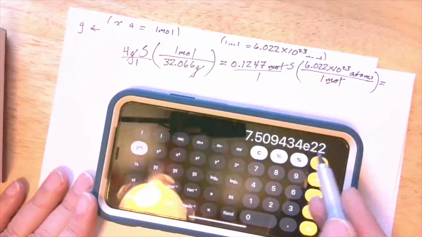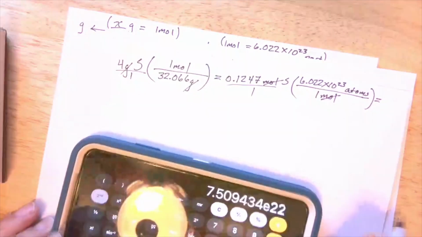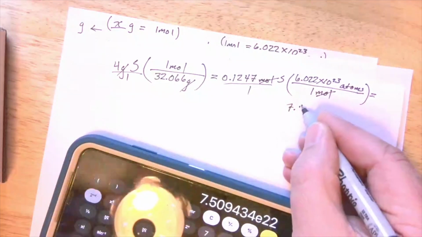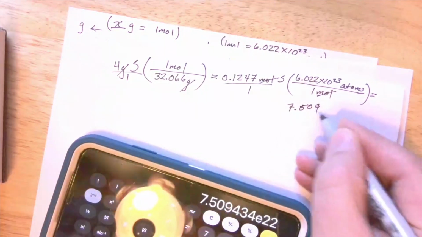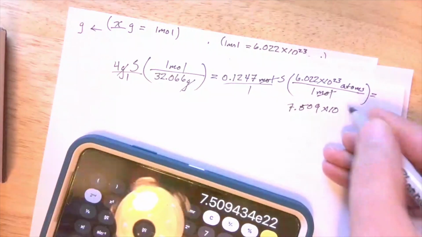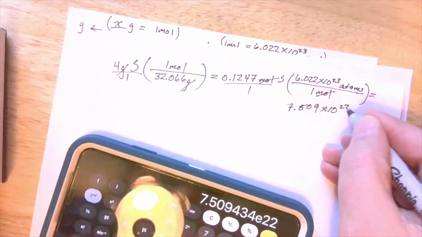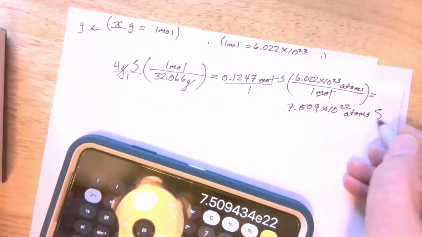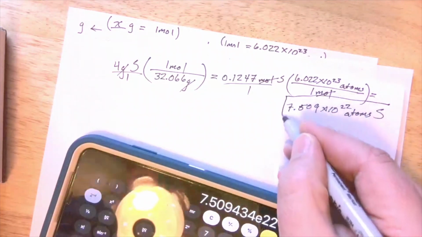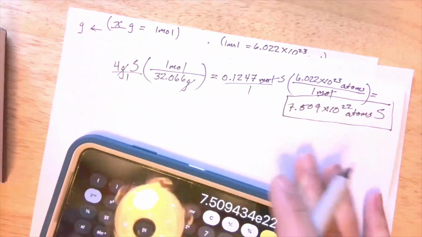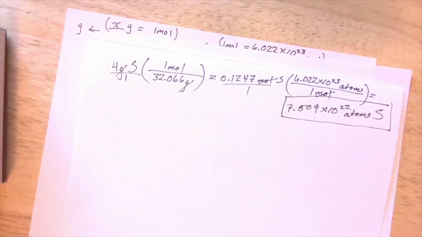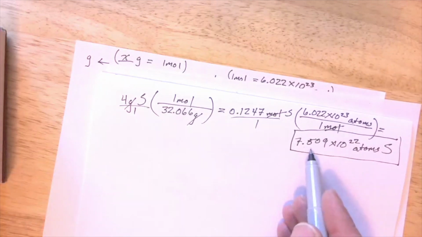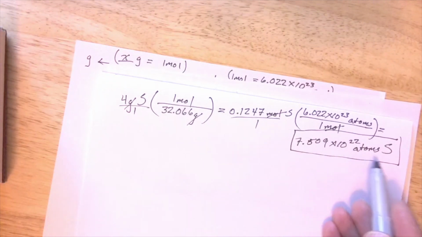Times 10 to the 22nd. That means the answer is 7.509 times 10 to the 22nd atoms of sulfur. So if you measure out 4 grams of sulfur, you're going to have 7.509 times 10 to the 22nd atoms of sulfur.